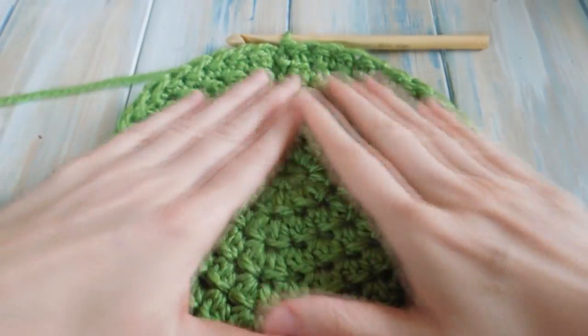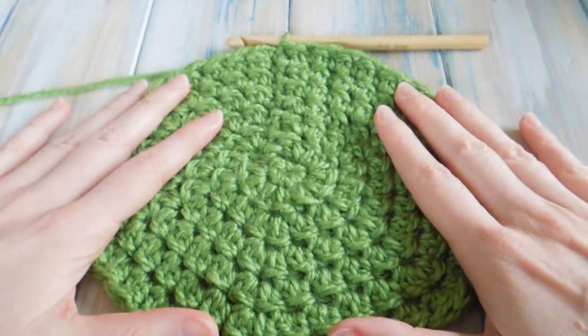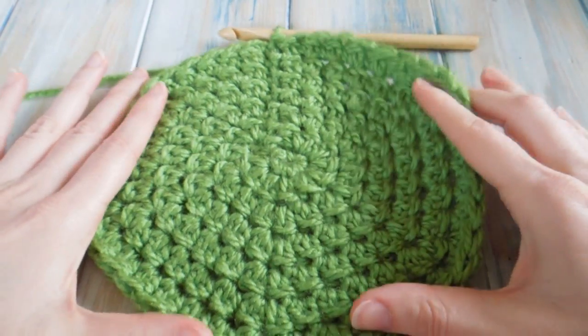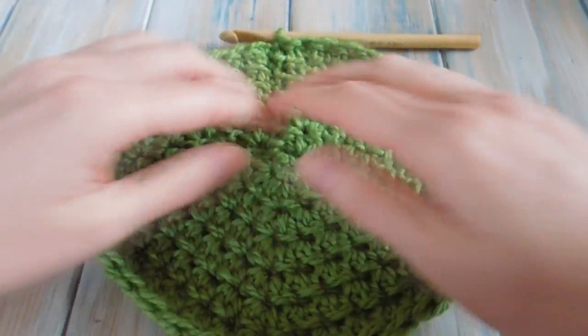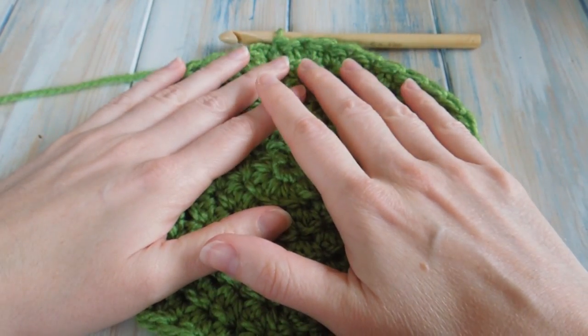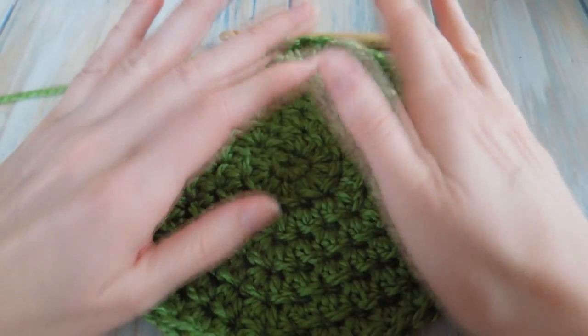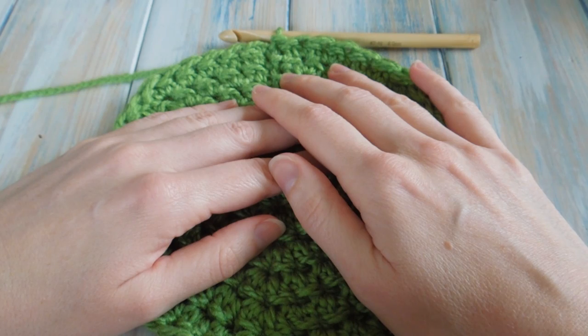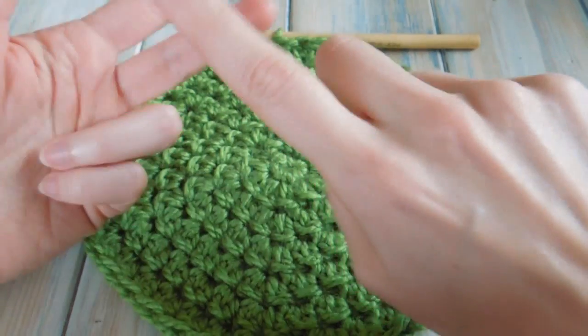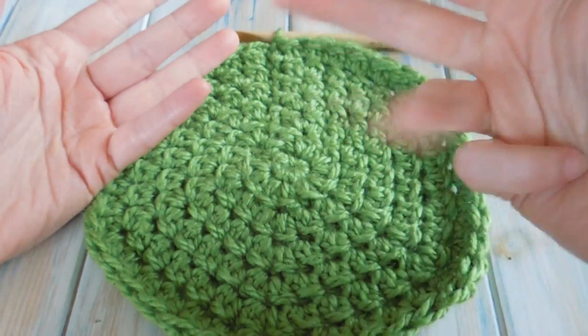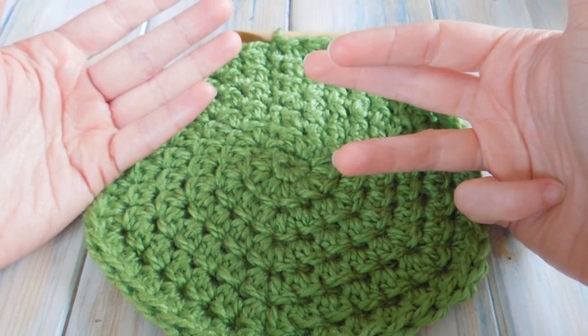So now what we're going to do is work just normal rounds, length rounds as I call them, on hats. And we've done our increase rounds. We're going to do rounds 8 to 16. So how many is that? 8 rounds, I think so. 8, 9, 10, 11, 12, 13, 14, 15, 16. Yes, I still count on my fingers.